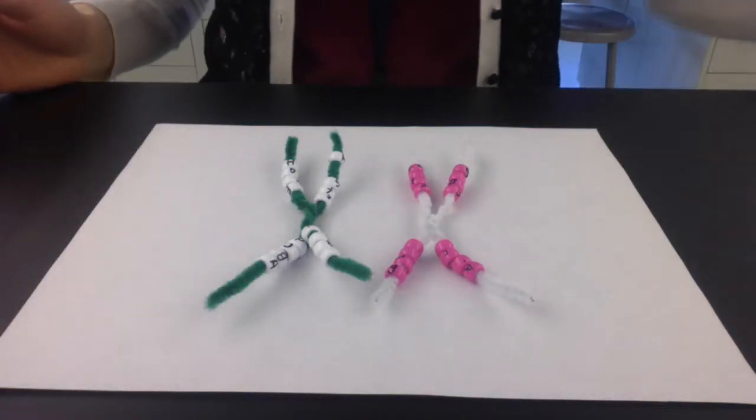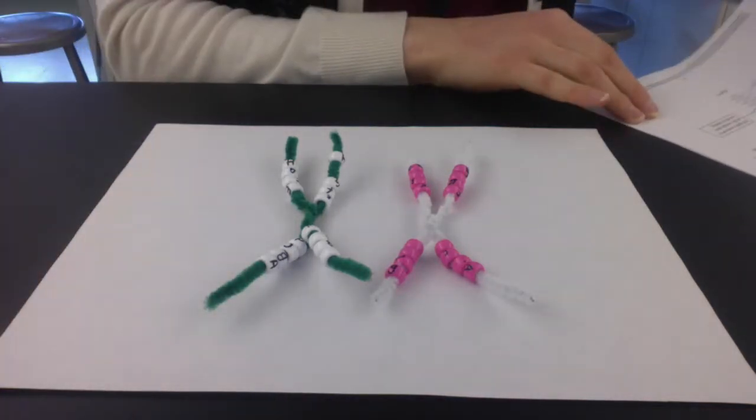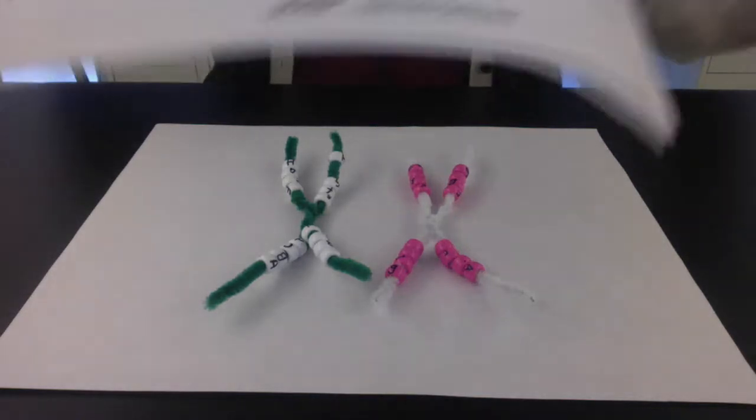Hi everyone, today I'm going to go through the alleles crossing over to the other side lab. It looks like this on the front.